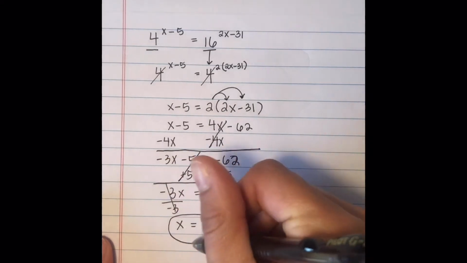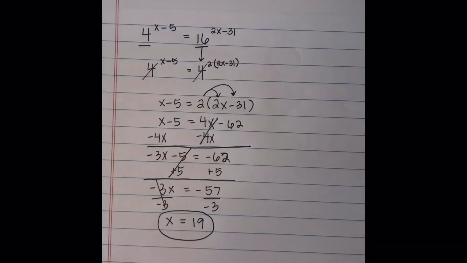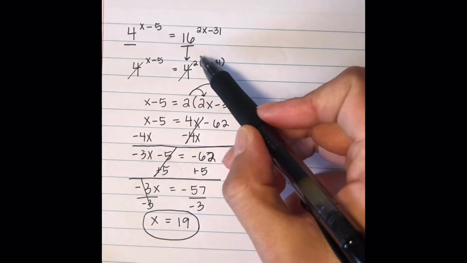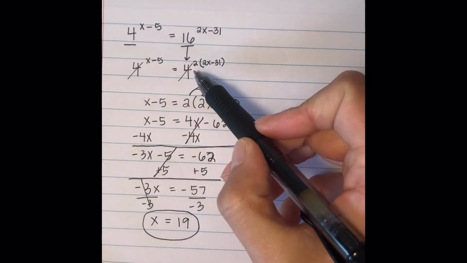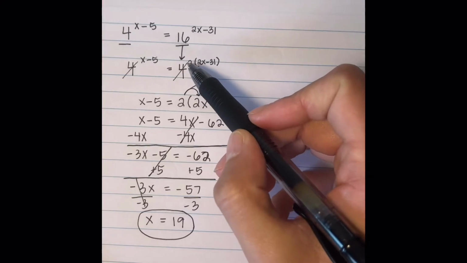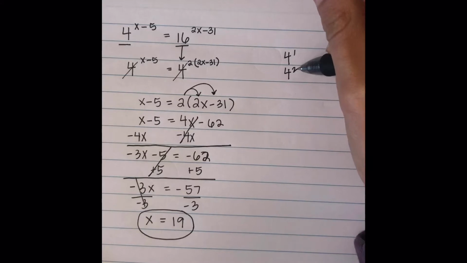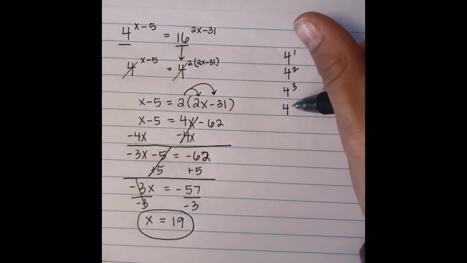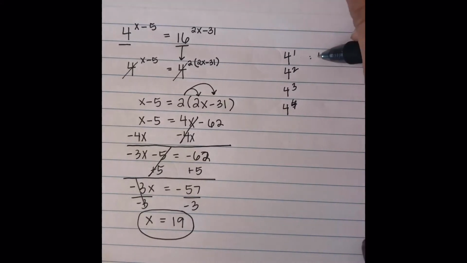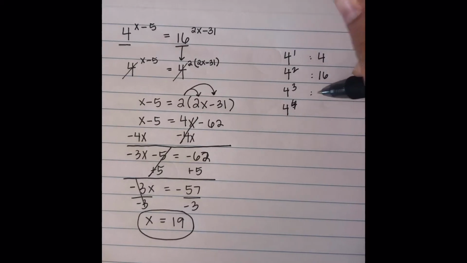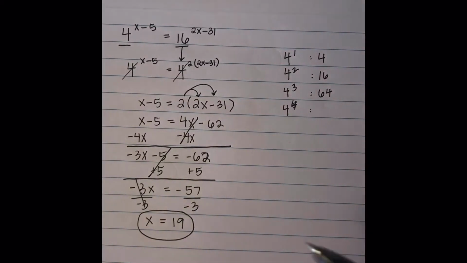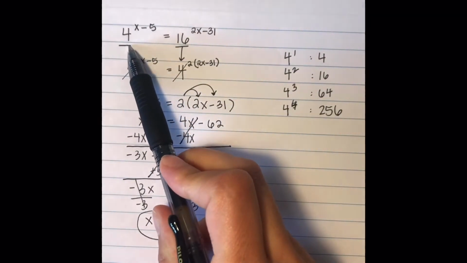So we get x equals 19. It's really good to know 4 squared equals 16. Yeah, it's just something you have to know, the powers of 4. If you forget how to do that, you just take 4 to the 1, 4 squared, 4 cubed, 4 to the 4th, and you would just see if one of these matches with what you're given on this side.